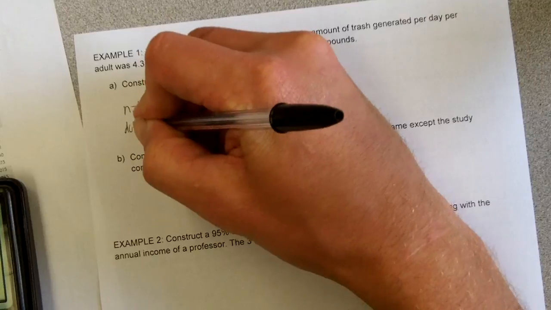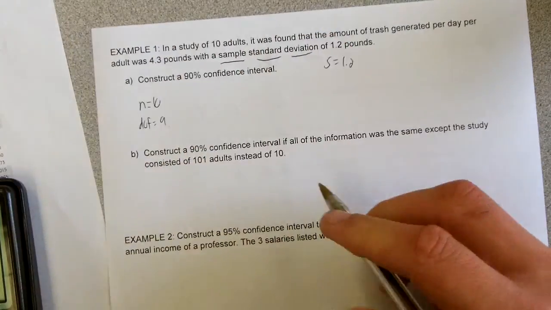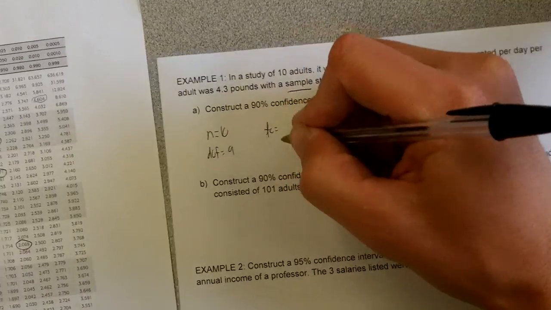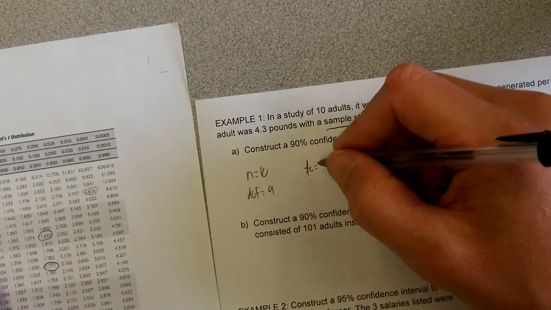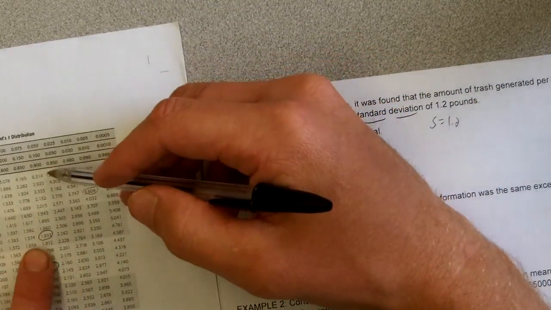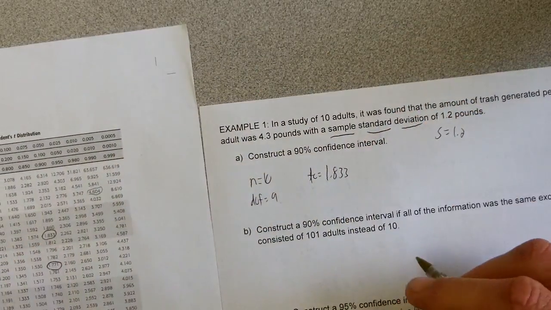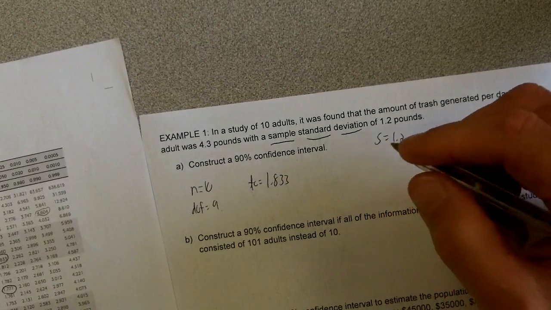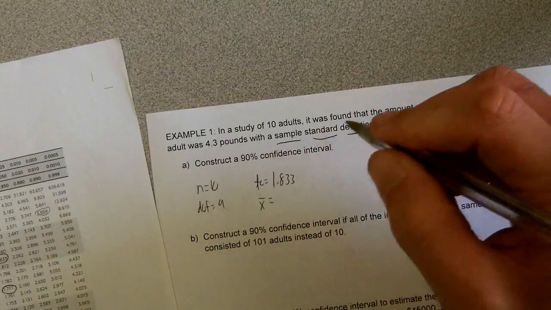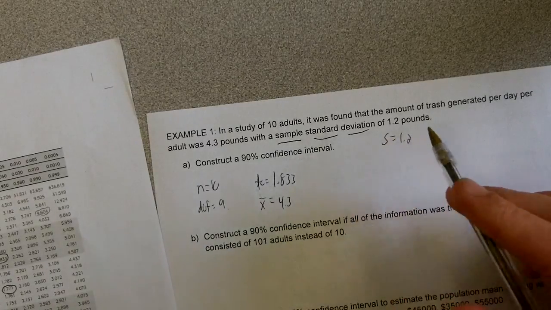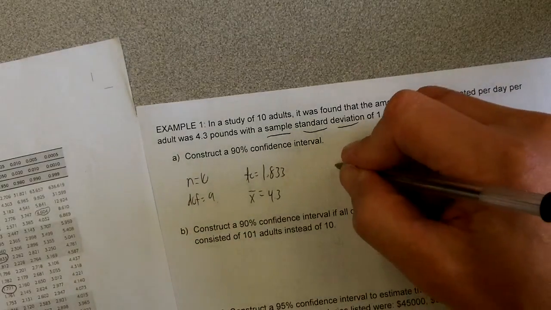If you have 10 adults, that means your degrees of freedom would be 9, using a 90% confidence interval. Your t sub c, degrees of freedom being 9 with a 90% confidence interval, I think we just did an example like that. 1.833 would be your t sub c. x bar would be 4.3, standard deviation, and I think that's all we can really get from this.